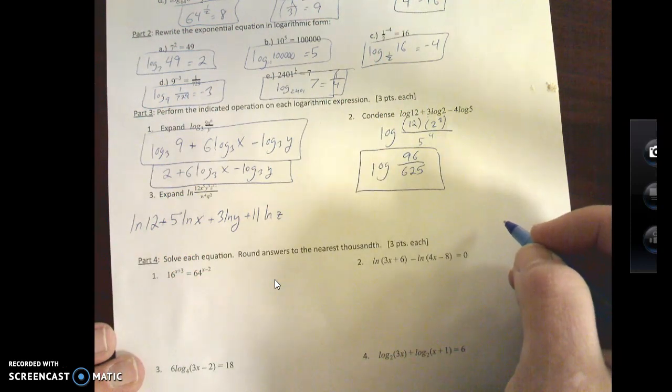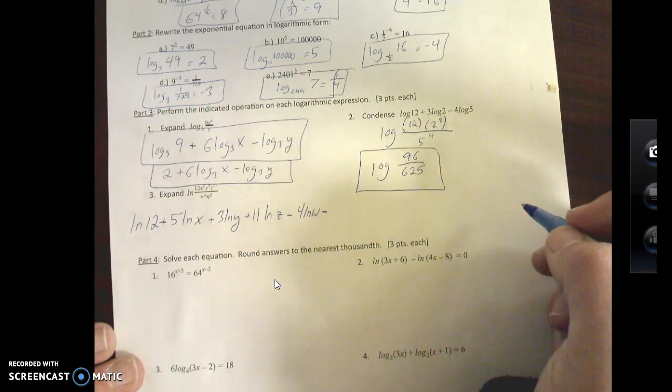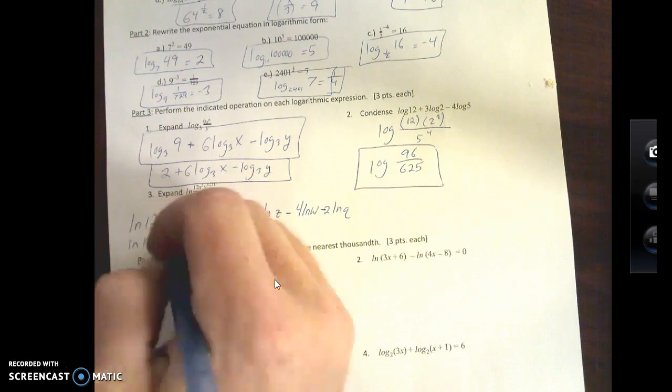Okay, those were all up top, so they were all plus signs. On the bottom, minus, my exponent for w is 4 natural log w. And because q is also on the bottom, you could put a minus there. 2 natural log q. Guys, there's two ways to write this. I just wanted to show you real quick.